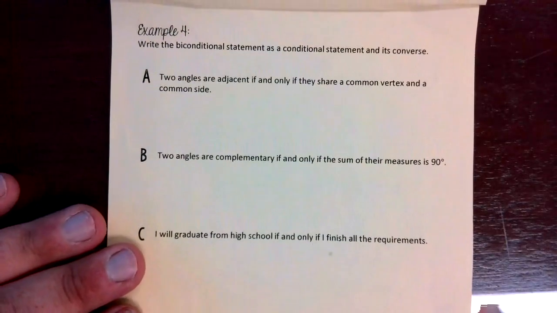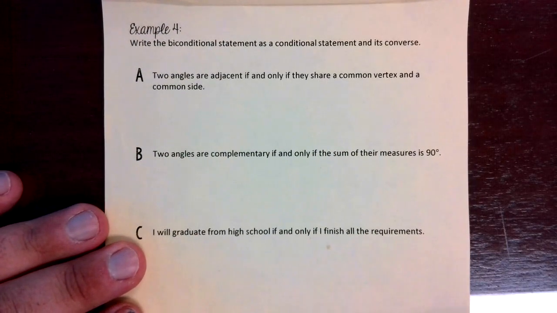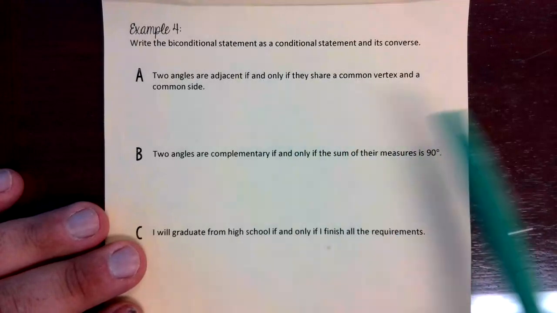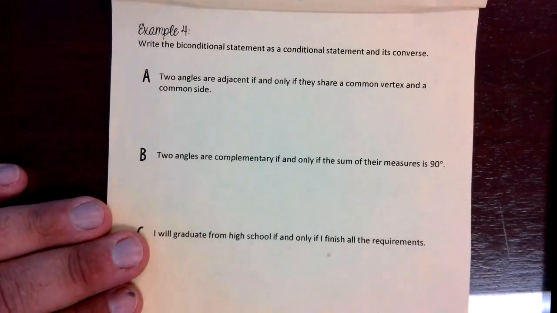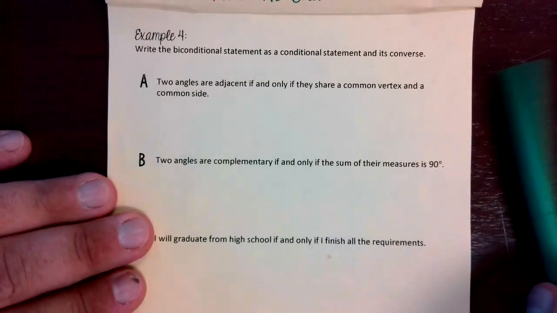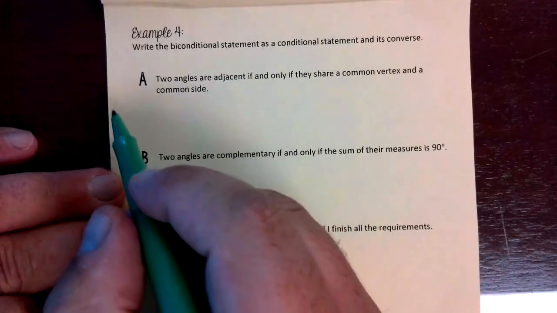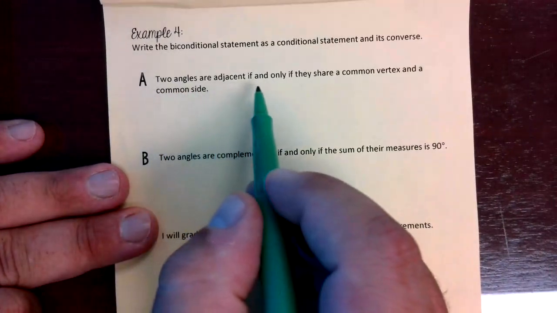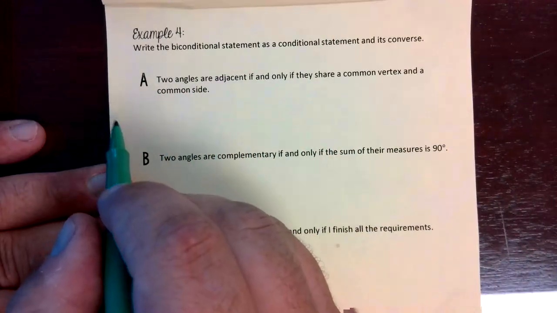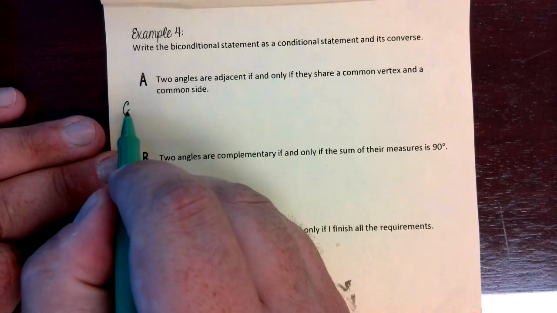Down here on example 4, write the biconditional as a conditional statement and its converse. Well, two angles are adjacent if and only if they share a common vertex and a common side.